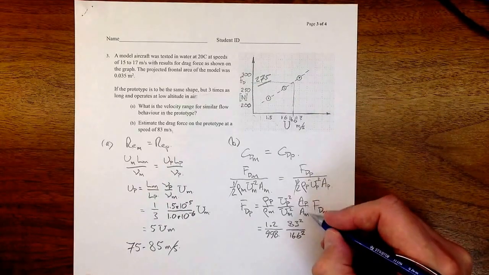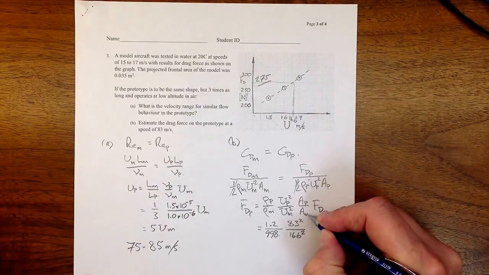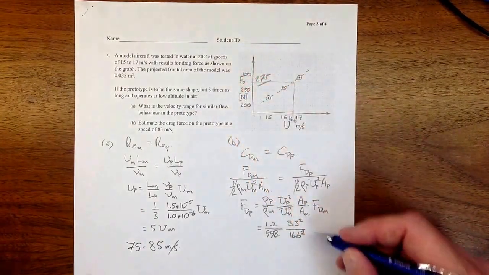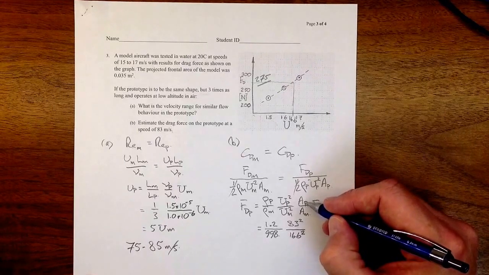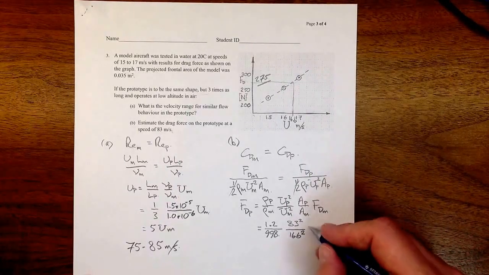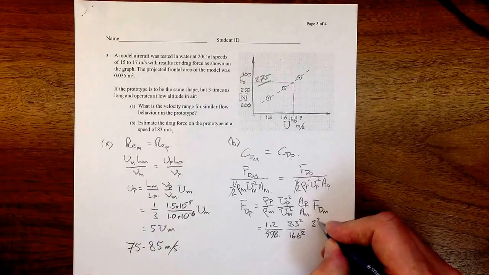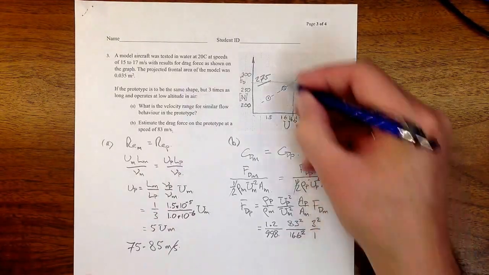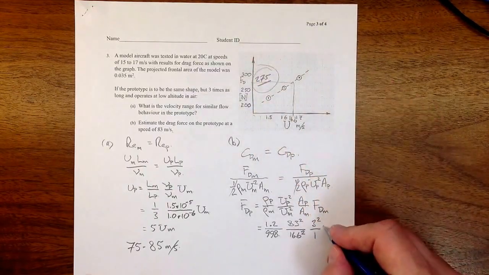The area of the prototype over the area of the model, well, it's a 3-to-1 ratio for the length scales, but for the areas that'll be length squared, so it's not 3-to-1, it's 3 squared to 1, times, we read from up here, 275.